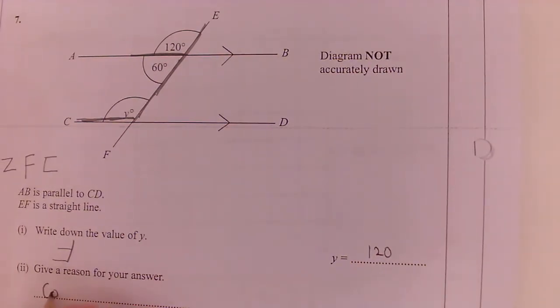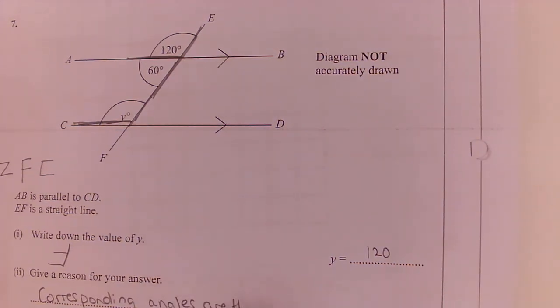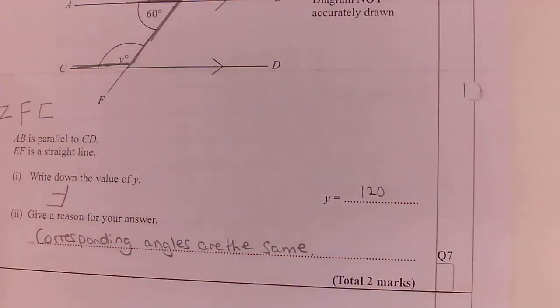So here, corresponding angles are the same. Job done.